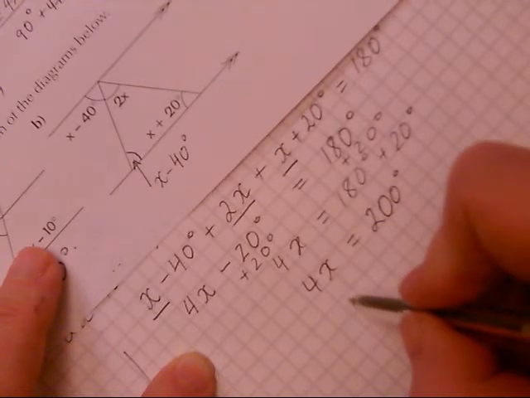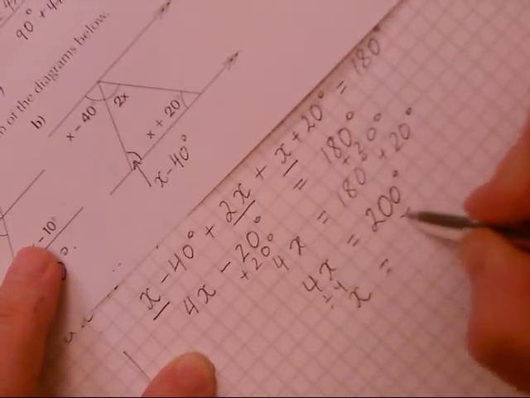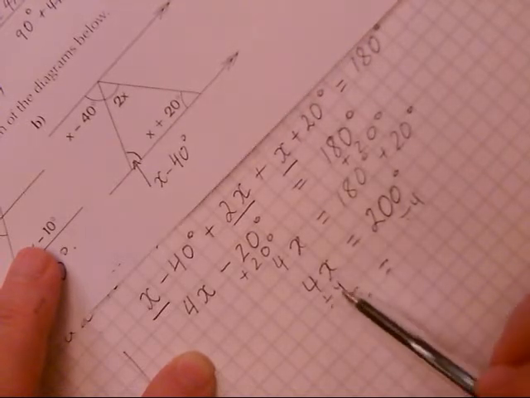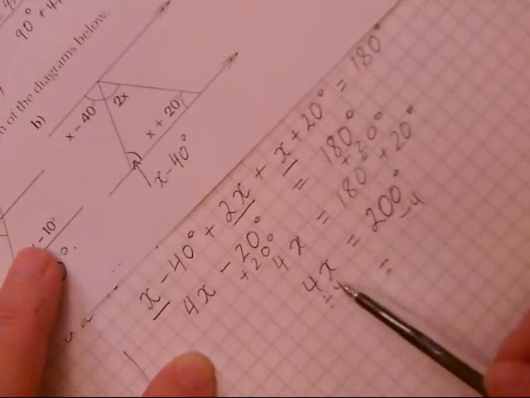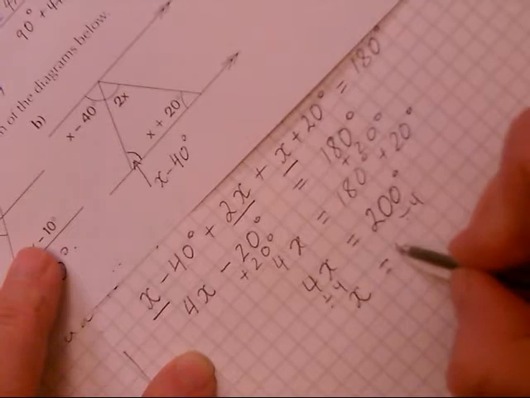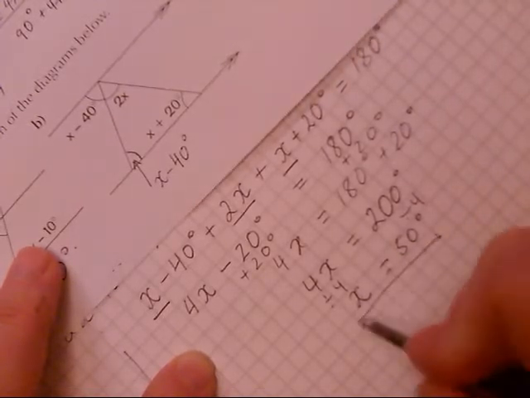Now we want to know what 1x is, so we'll divide by 4 each side. Don't forget, whatever you do to one side, you should do to the other side. So 4x divided by 4 is 1x. 200 divided by 4 is 50 degrees. x is 50 degrees. Okay, that's the answer.